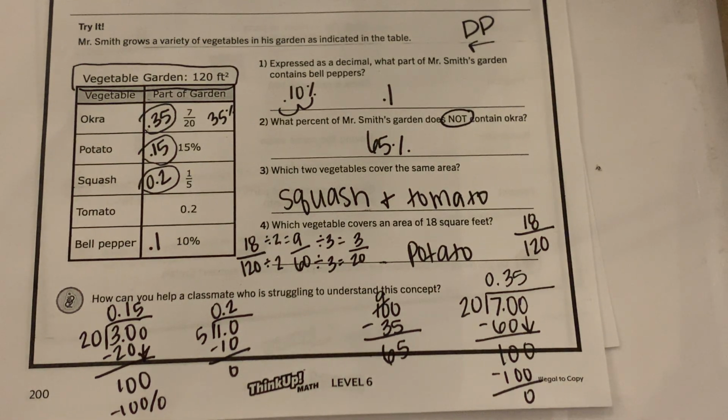Okay, feeling pretty good so far? Just kind of easing you into it. Okay, we're going to go to page 201.